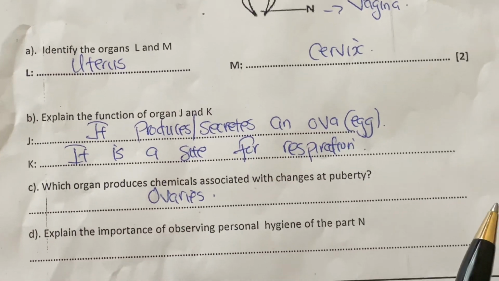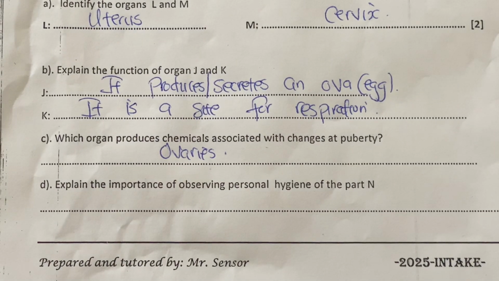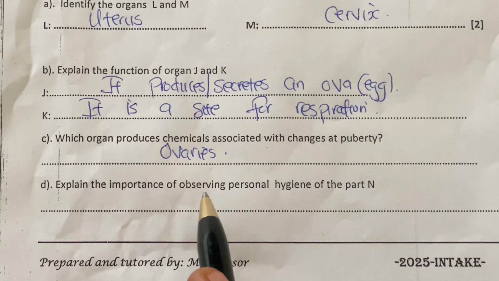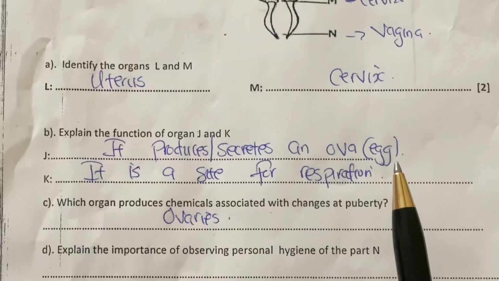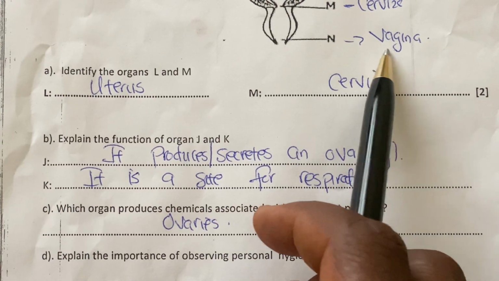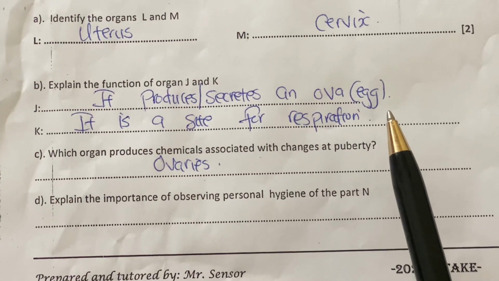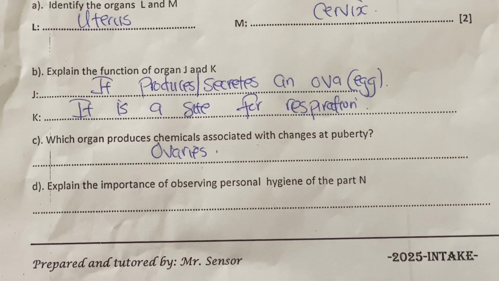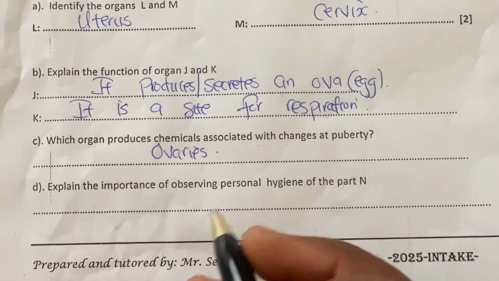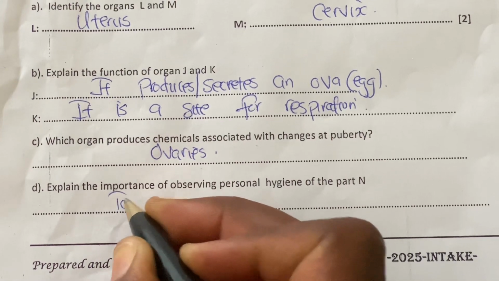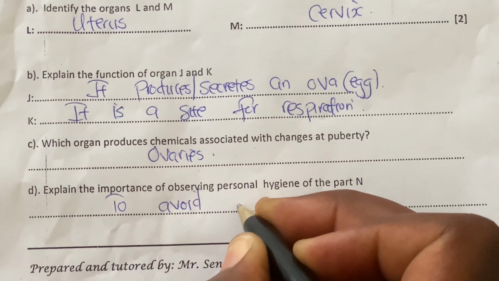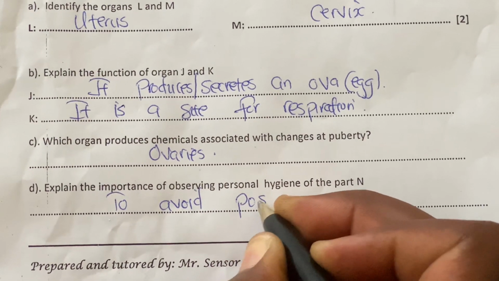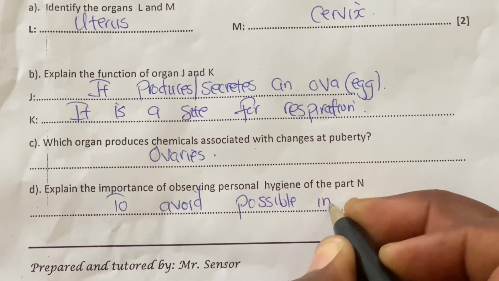Then we move on to D. D says explain the importance of observing personal hygiene of the part labeled N. The part labeled N is the vagina. It is important to observe personal hygiene of the vagina, more especially the vagina wash, to prevent or avoid possible infections.